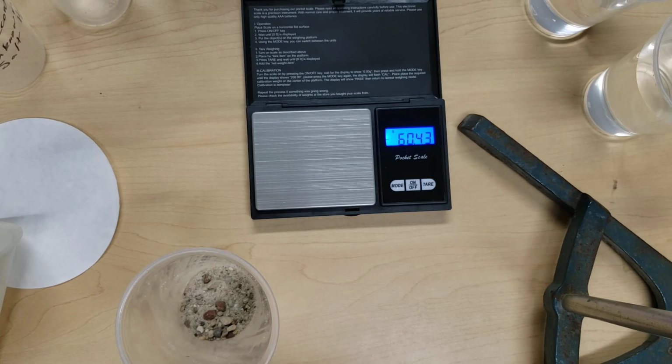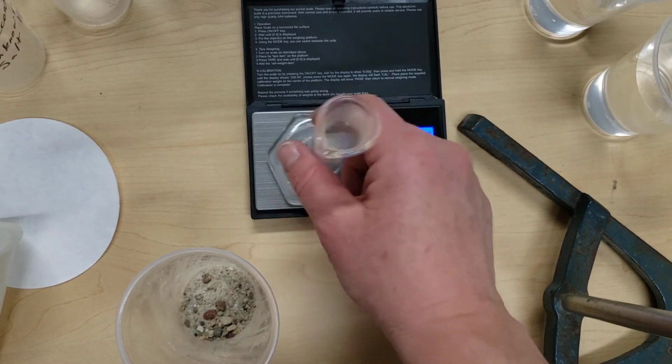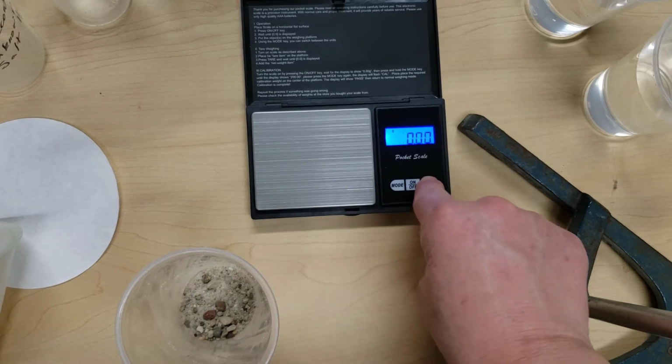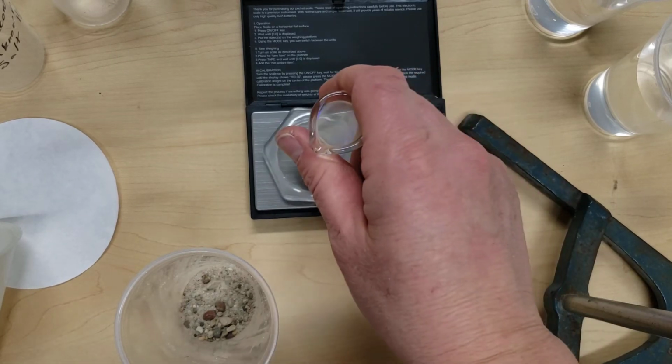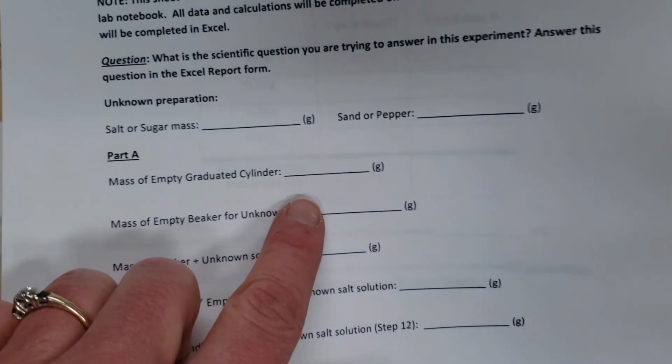For part A, we're now going to weigh the mass of an empty, clean, graduated cylinder. So let me tare the balance. We'll get the mass, and we want to record that mass on the report form so that you can use it in Excel.